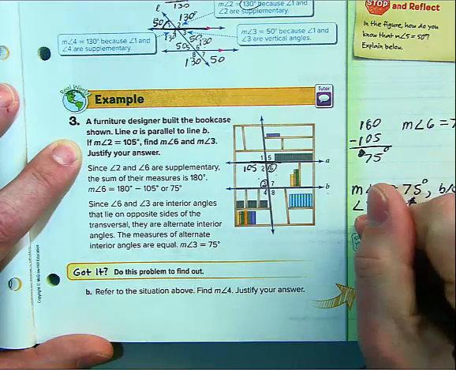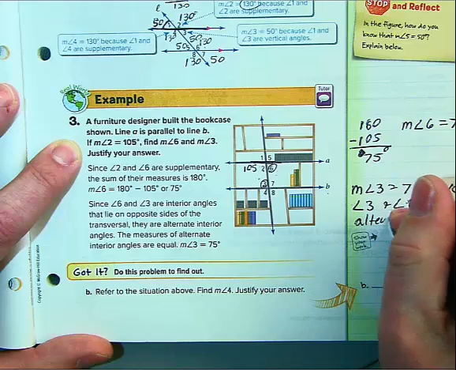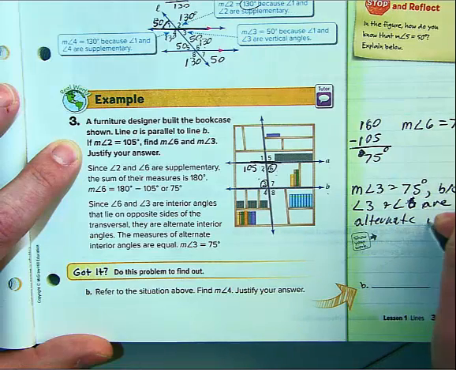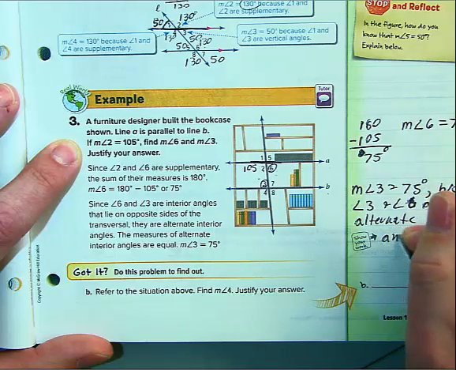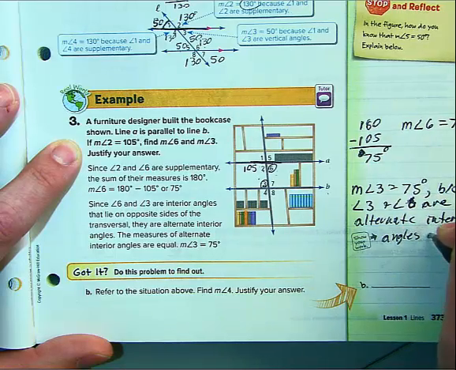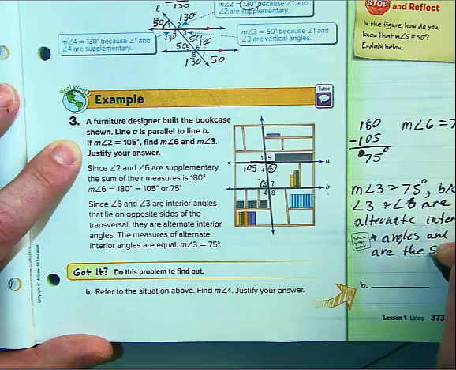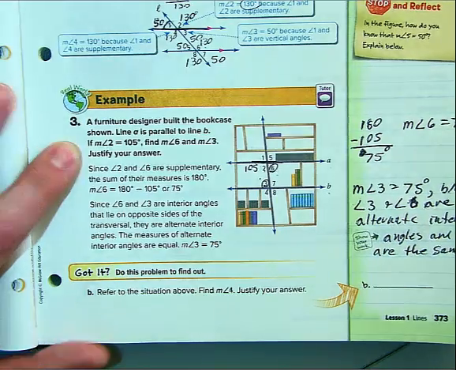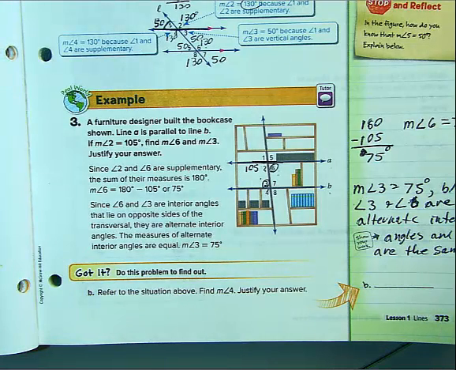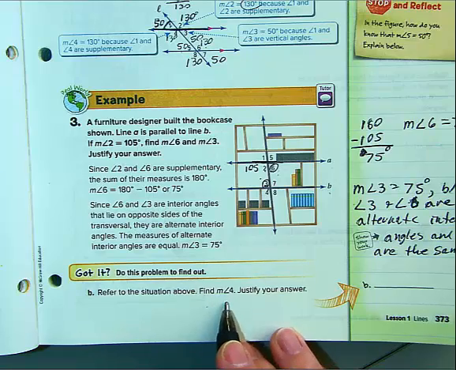Alternate interior angles, and are the same. Okay, so you need to tell me what they are, and then that means that they're the same.